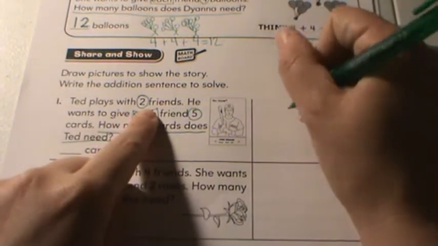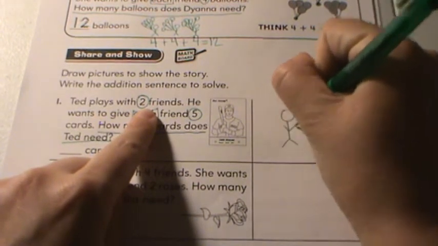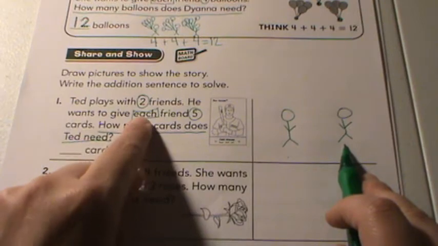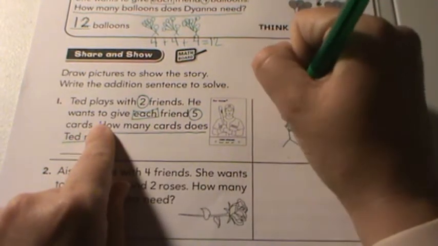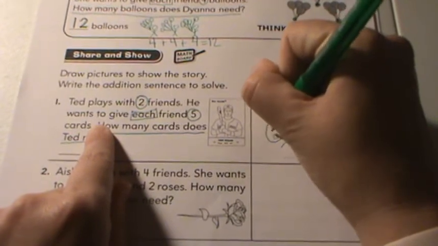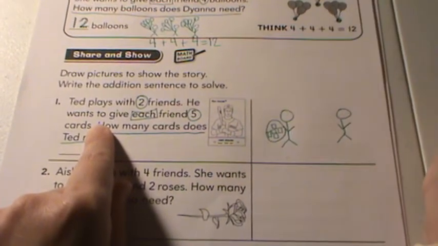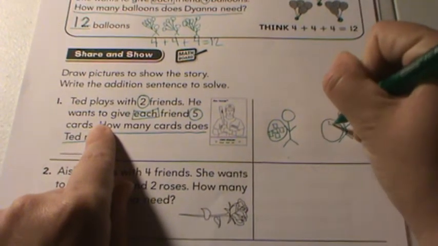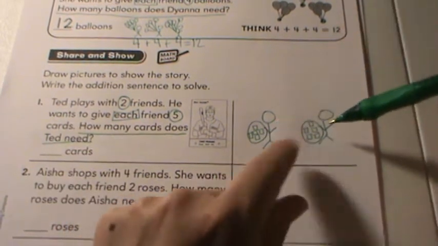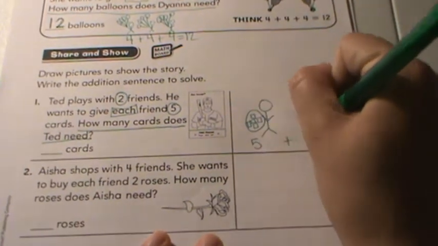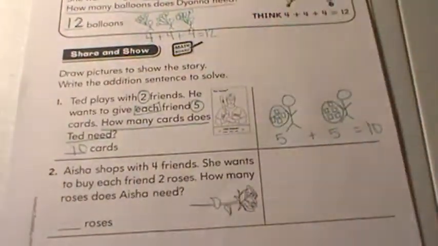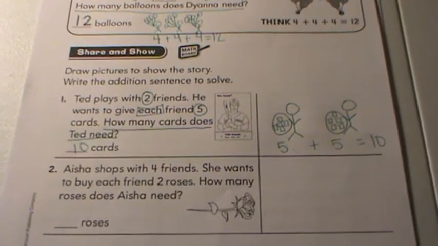Ted plays with 2 friends, so I'm going to draw his 2 friends here. He wants to give each friend 5 cards. Maybe we'll give him this little baggie of cards: 1, 2, 3, 4, 5 cards. Then this friend is going to get 5 cards. So if this friend gets 5 cards and this friend gets 5 cards, then that is 5 cards plus 5 cards, and 5 plus 5 equals 10. So Ted is going to need 10 cards to be able to give those to his friends.